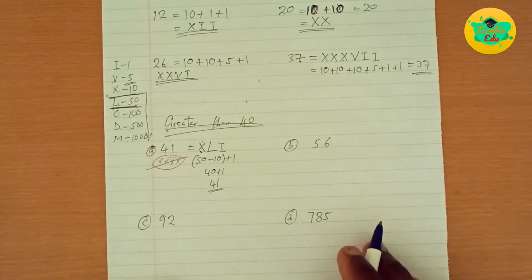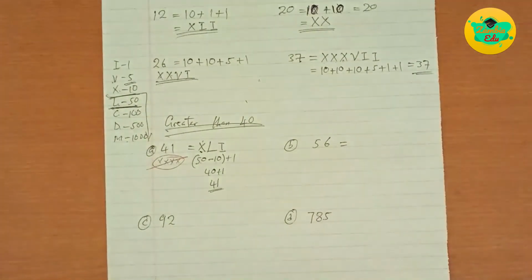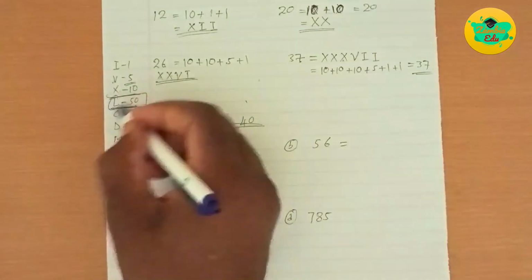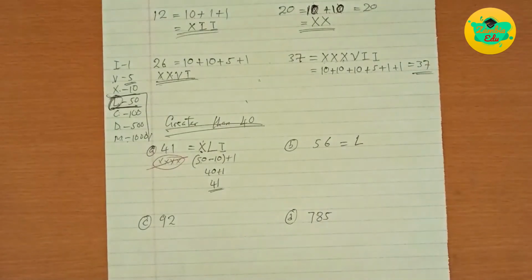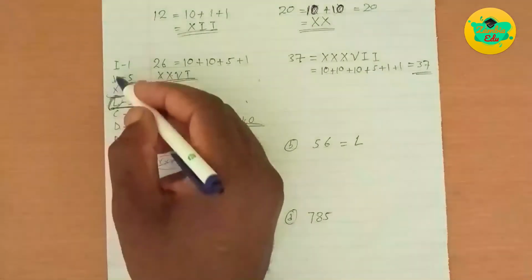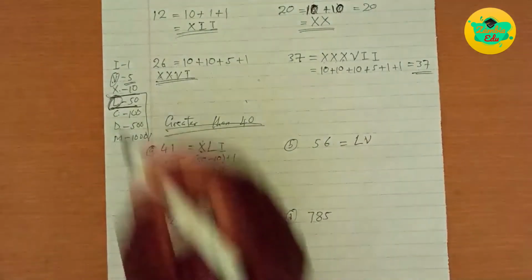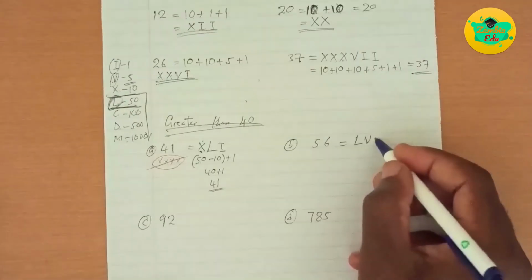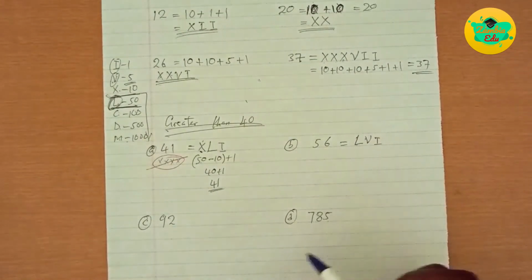Let's go to 56. What do we do on 56? So 56, we know that L is a 50. So L. What next? We don't have a 6, which is just a single symbol in Roman numerals. So how do we come up with a 6? We know that V is 5. So you say V. And then you add a 1, which is I. So LVI.